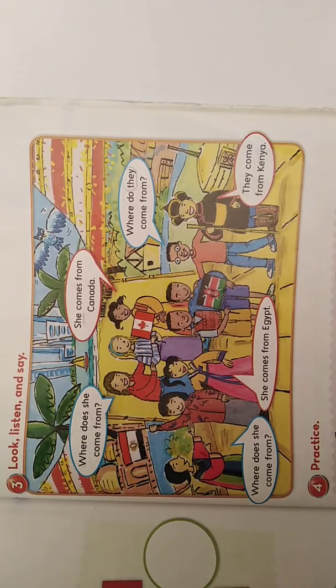Today we have lesson number 1 in our student book, page 109. Please open your student book and look at exercise number 3. We have look, listen and say. Let's listen together. Please listen and point.